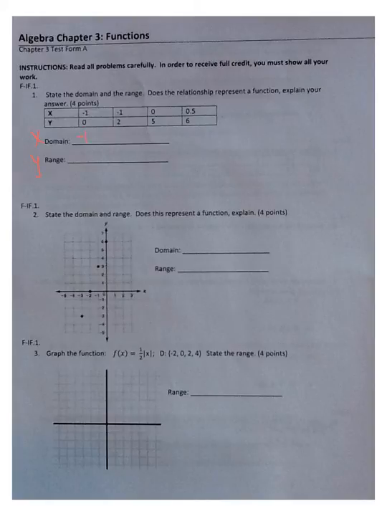So you listed the x. You don't have to put -1 twice. And then you listed your y. However, that's where most of you stopped. It says, does this relationship represent a function, and to explain your answer. No. Double x's. We talked about following the directions last week when we were doing the review for this.